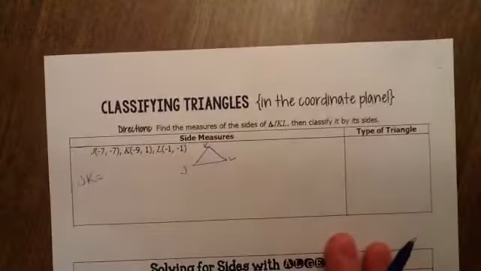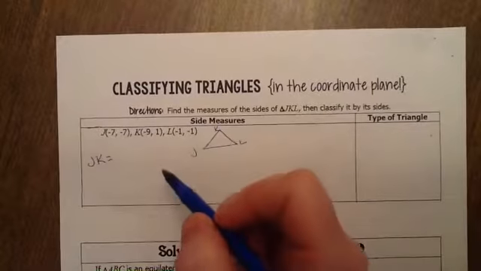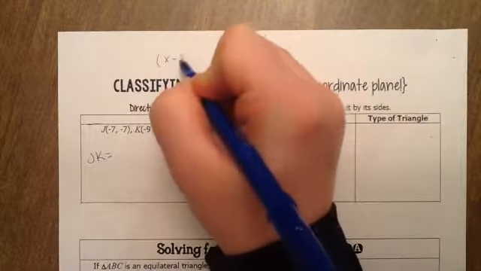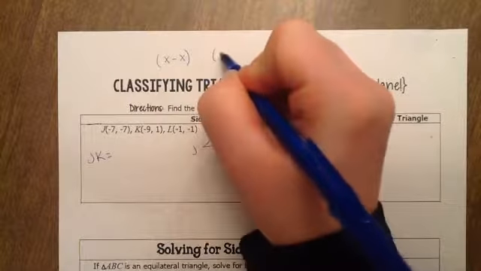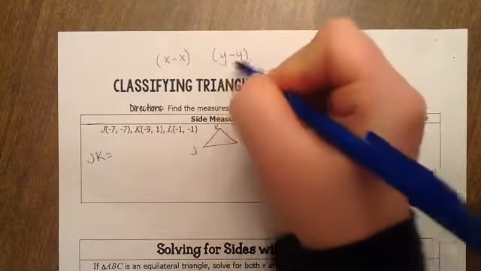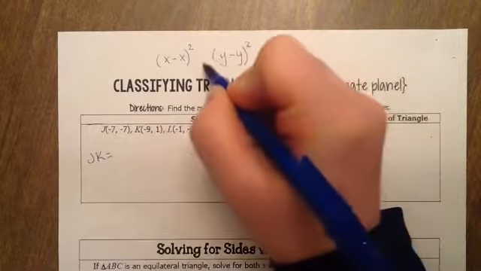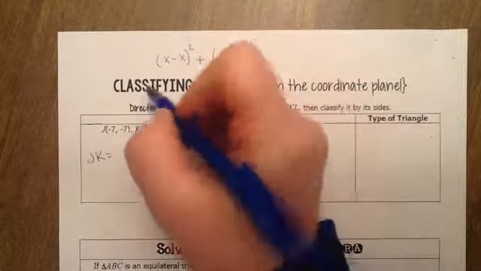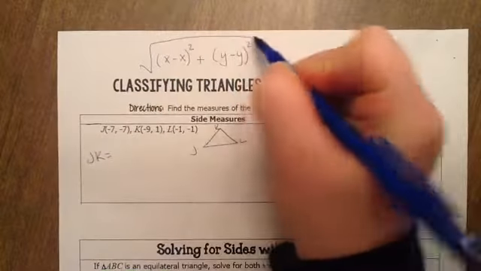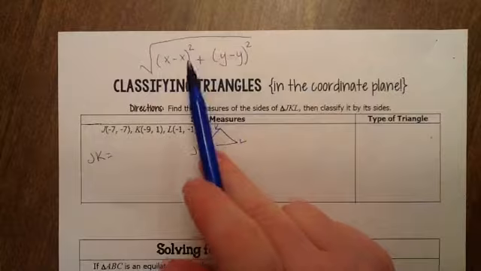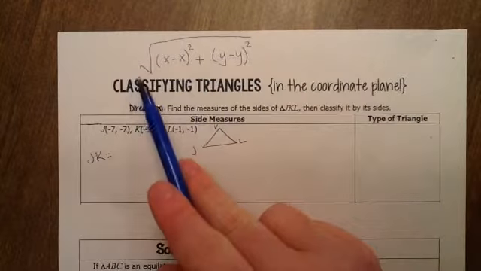And remember that distance formula is going to come back from chapter 1. Subtract the x's, subtract the y's, square them, add them, square root.